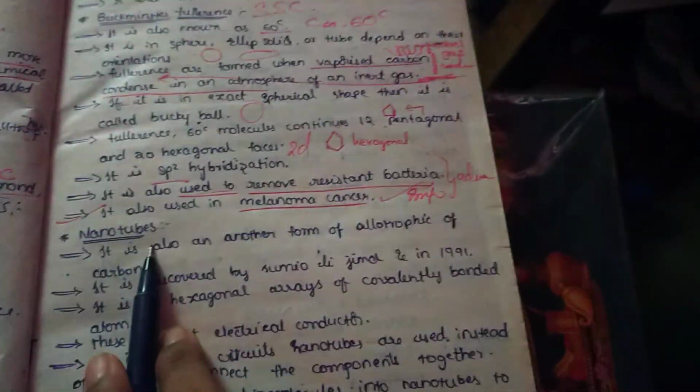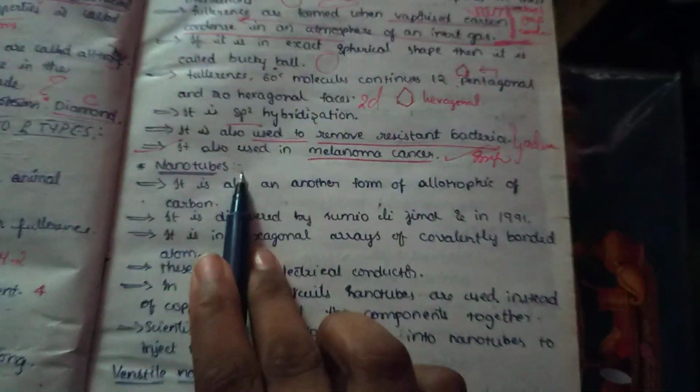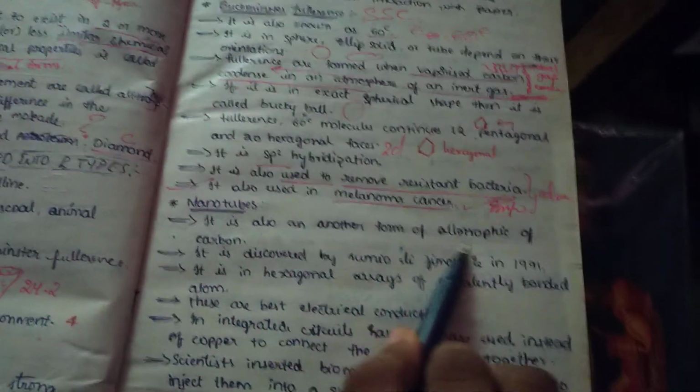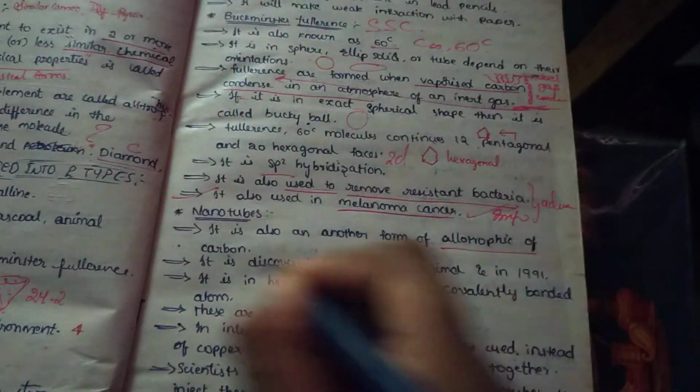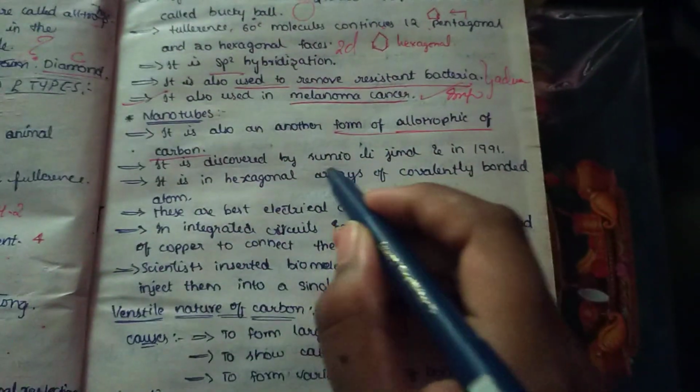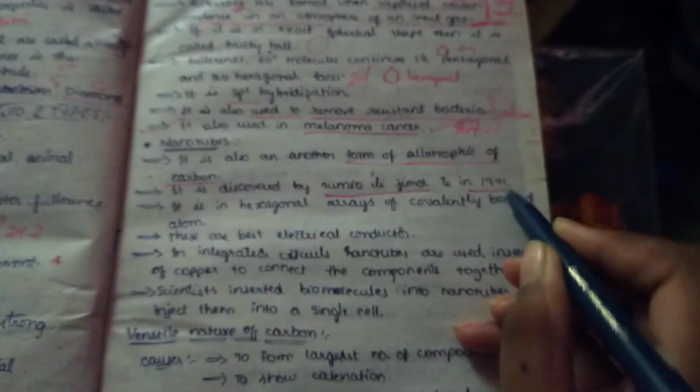And next, nanotubes. Nanotubes are one of the toughest, most typical topics for chemists. The structure is very typical. It is another allotropic form of carbon. It was discovered by Sumio Iijima in 1991.